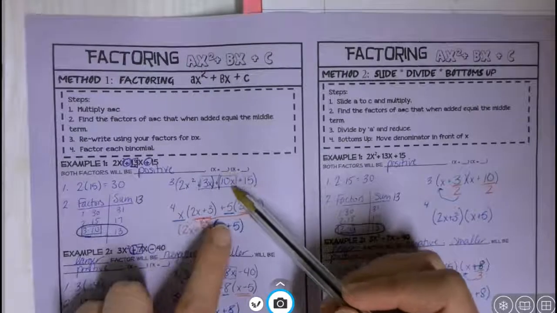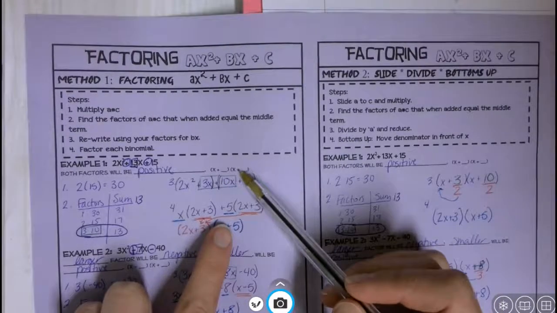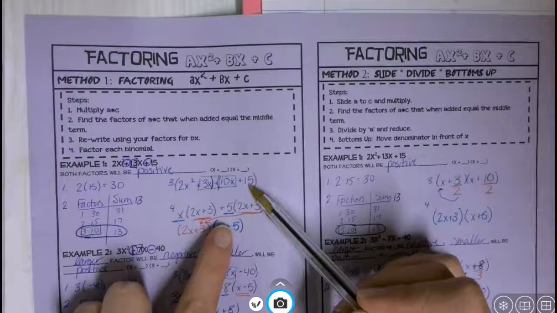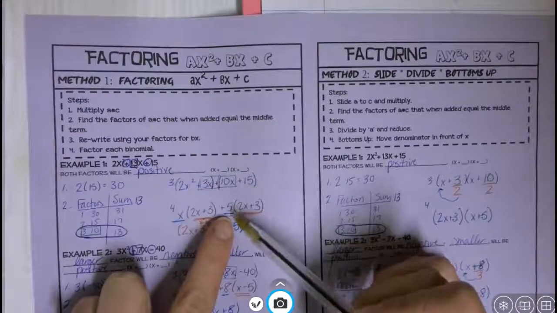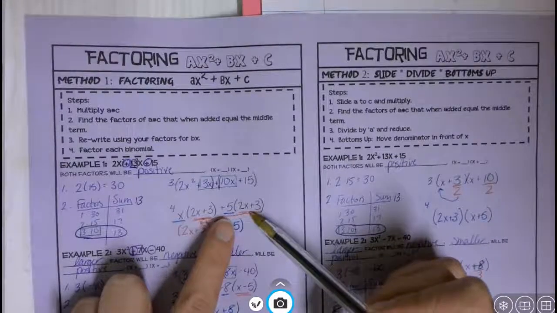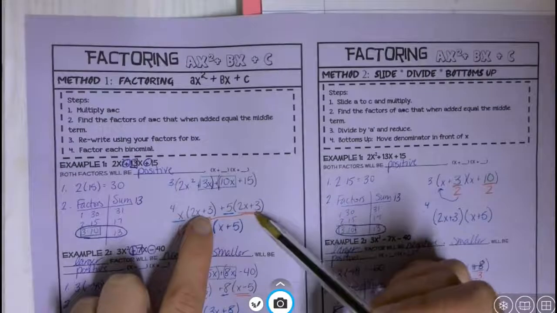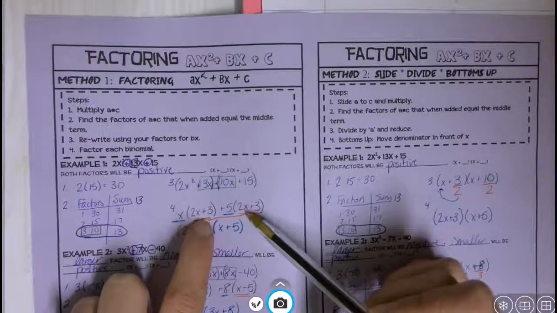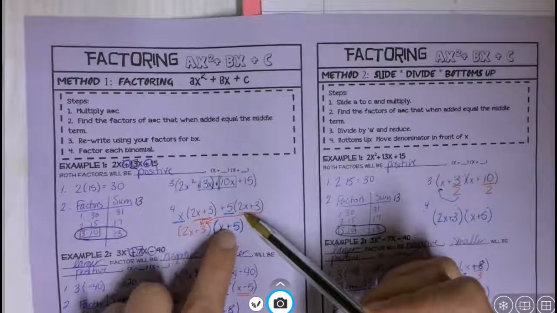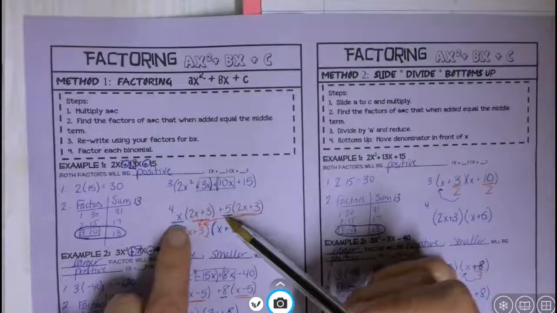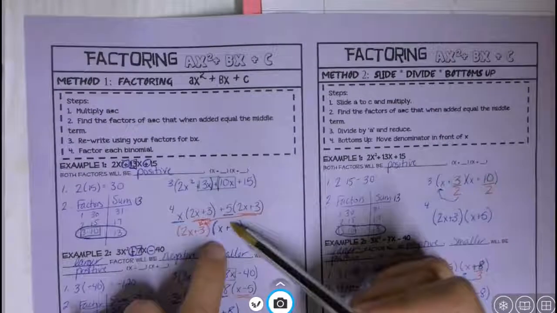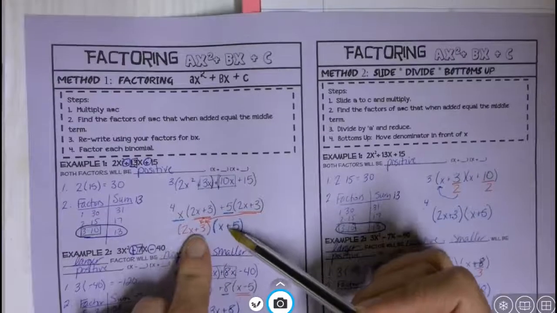Now I look at this second grouping and ask what I can factor out of it. Both of these numbers are divisible by 5, so let's pull out that 5, and I'm left with 2x plus 3. We know we've done this correctly when the things in the parentheses are the same. So I have 2x plus 3 and 2x plus 3, so that becomes one of my factors. The other factor is the things that I've factored out, so it would be x plus 5. It doesn't matter the order those are in, that's what we're going to end up with.